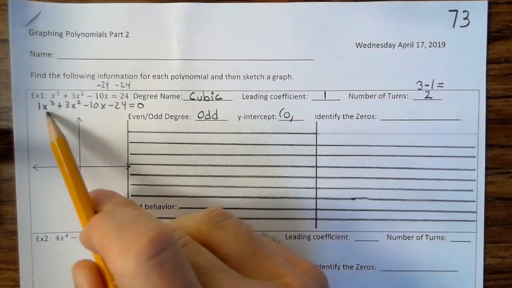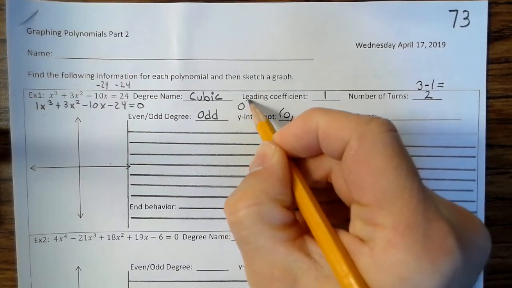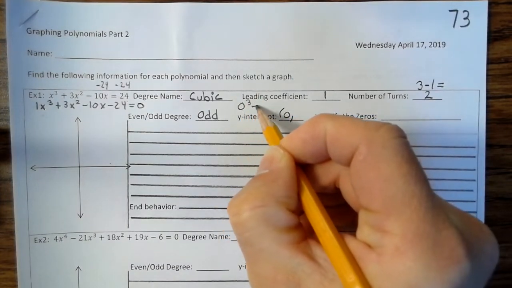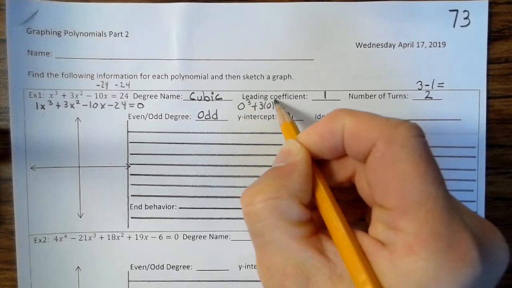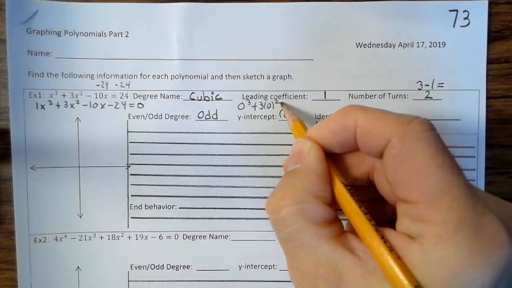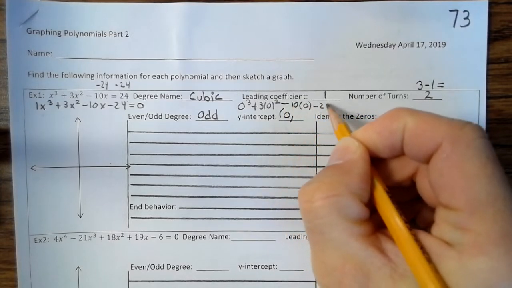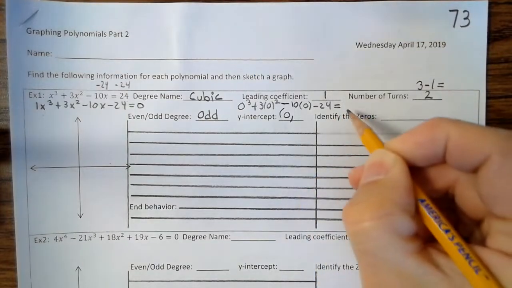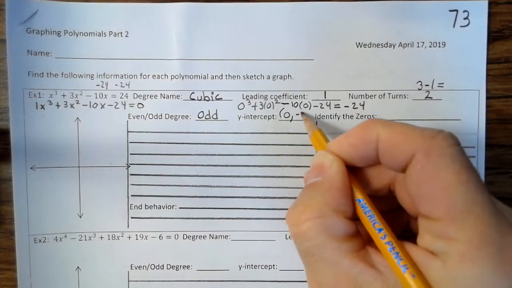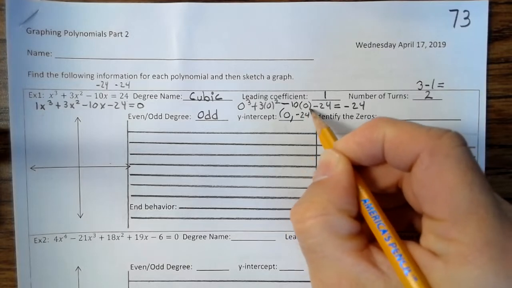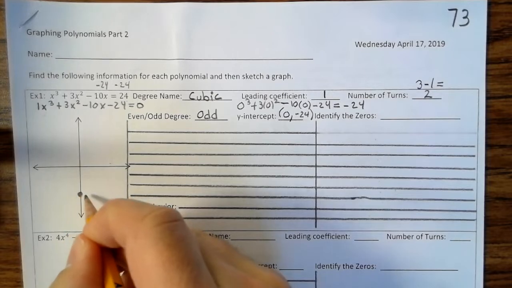So we need to substitute 0 everywhere for x. So that's 0 cubed plus 3 times 0 squared minus 10 times 0 minus 24, which equals negative 24. So the y-intercept is 0, negative 24.